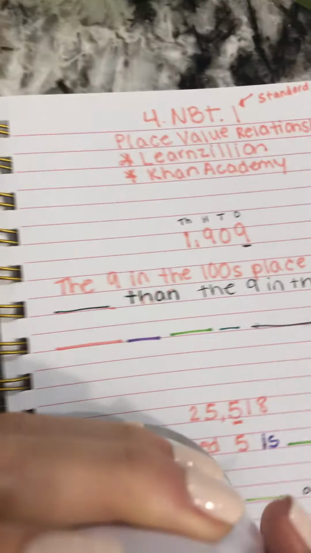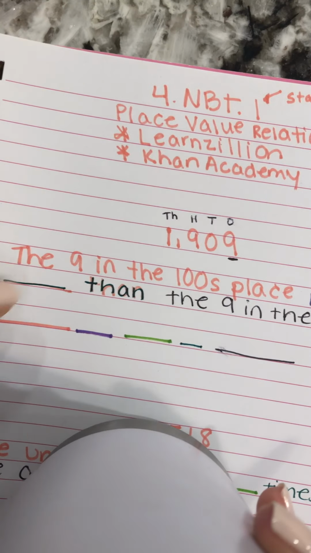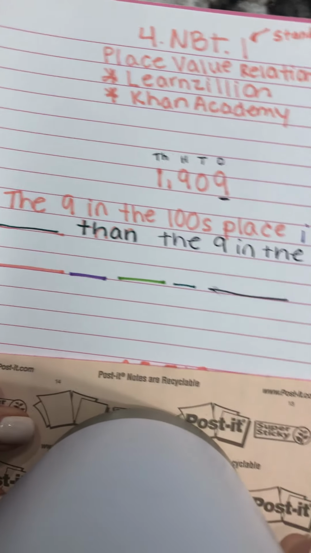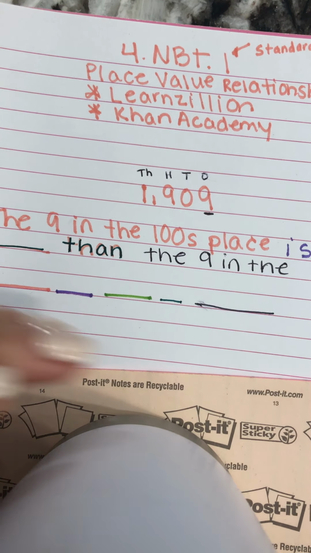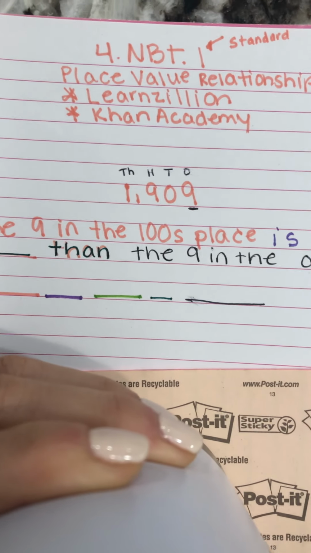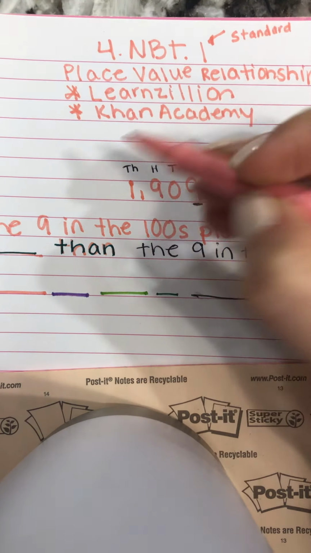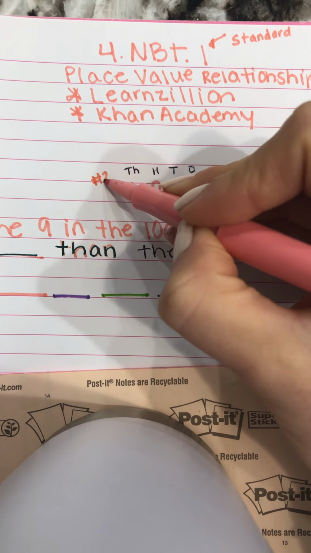Let's move on to something a little tiny bit more challenging for those of you who are feeling like, all right, I'm getting this, Mrs. Hopley. Let's look at, I'll cover these up for now, number 2. So we did our cheat sheet. We did number 1, which was a little bit easier. Now we're going to move on to number 2.